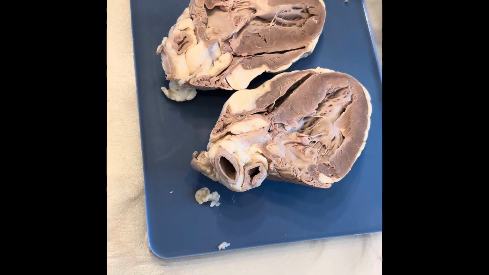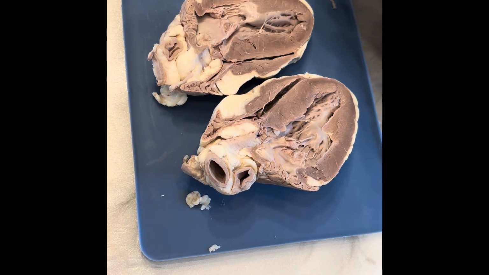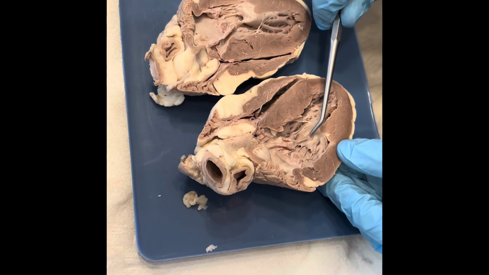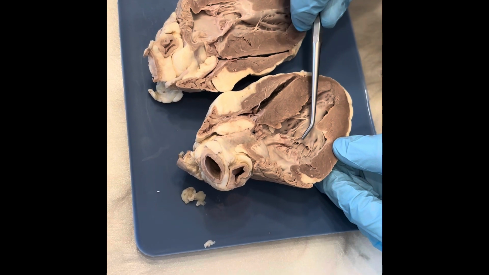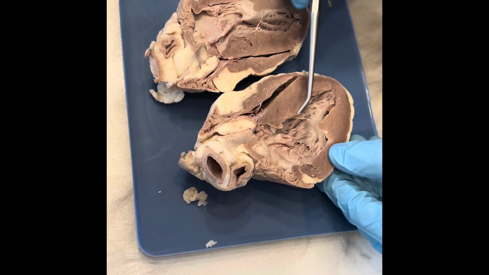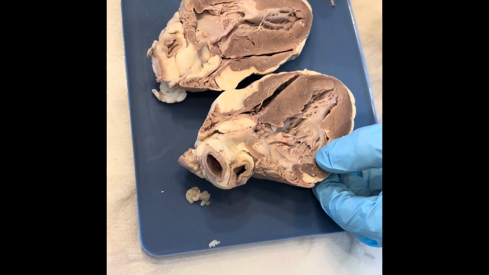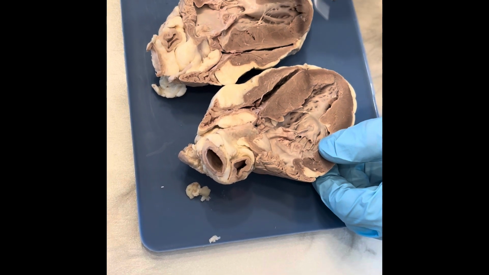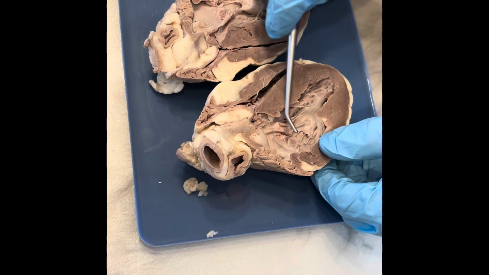Now, these valves are controlled by structures called the papillary muscles, which you can see here, and they have these strings extending from them. So the strings are referred to as chordae tendineae. So the muscles pull on the strings to then open the valves.